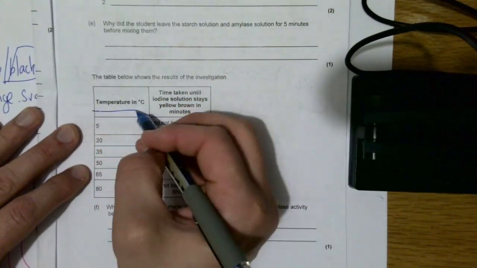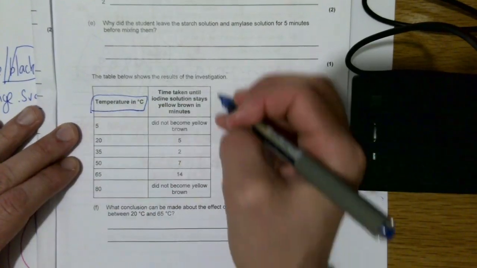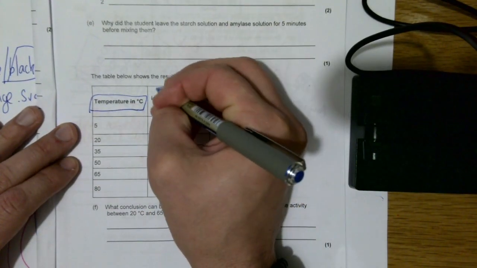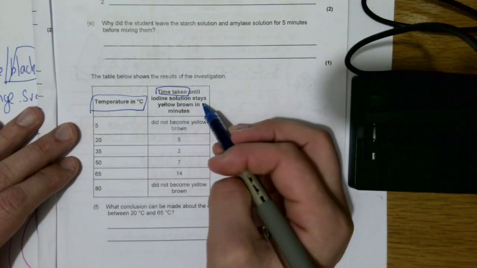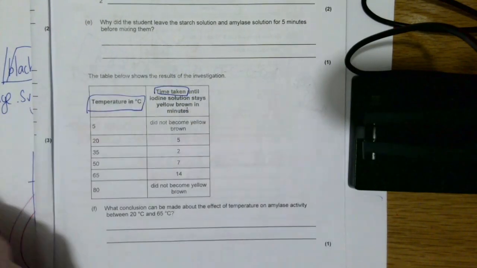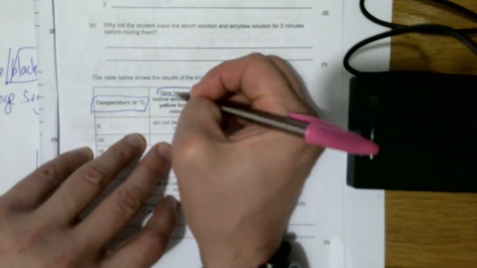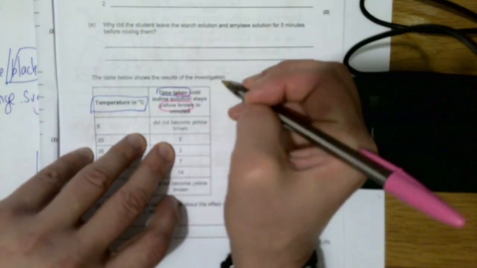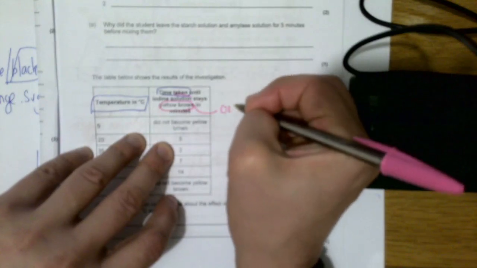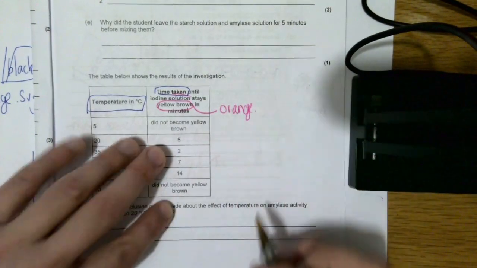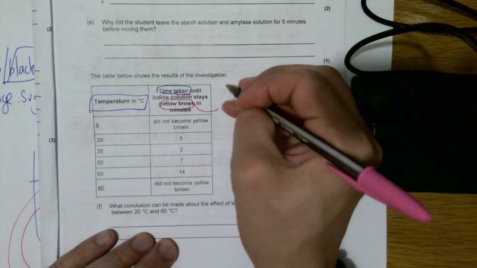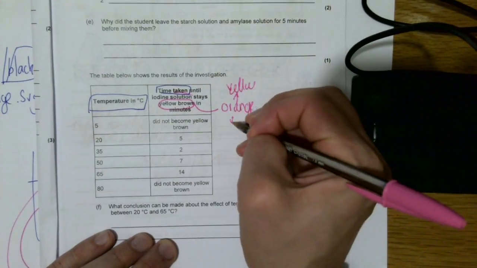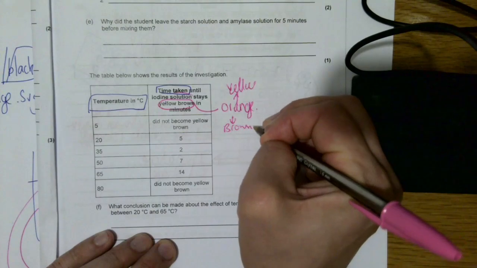This time they're changing temperature and they're measuring the time taken until the iodine solution stays yellow-brown. So that there is our first obstacle, yellow-brown, because we know iodine is orange, but it could be yellowish or it could be brownish. And obviously it's all subjective.